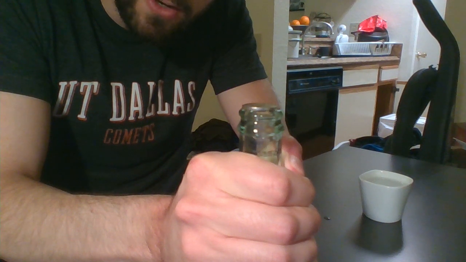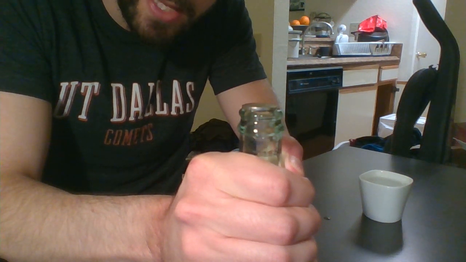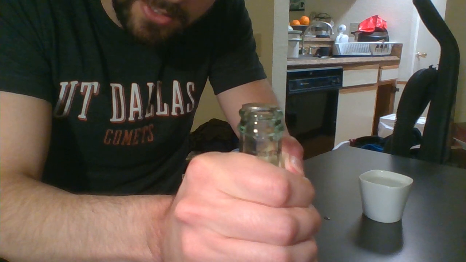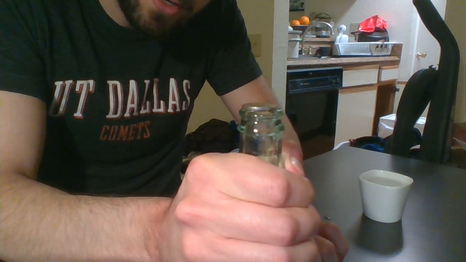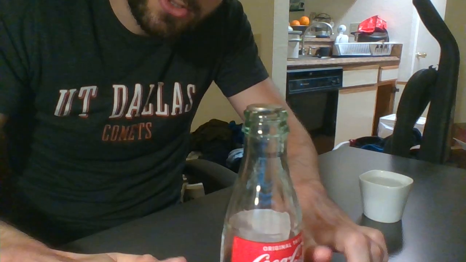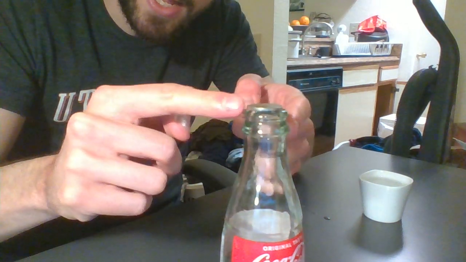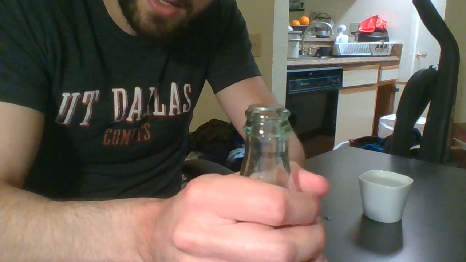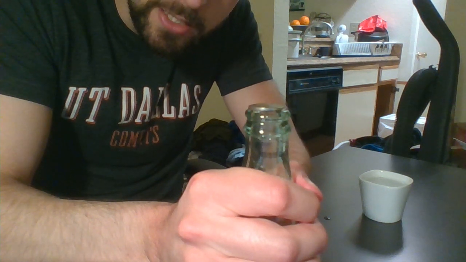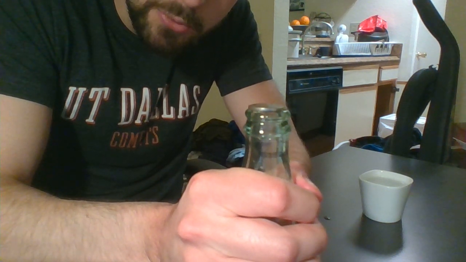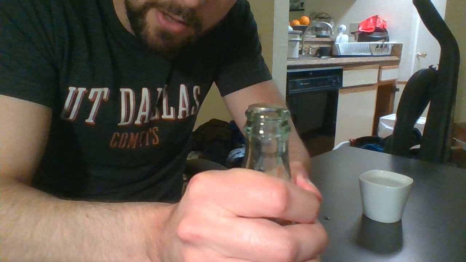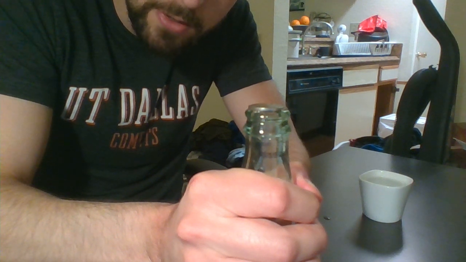My hands are warming the glass, which is warming up the air inside of the glass. And warm air tends to rise. Cool air tends to sink, and it's still going. As the warm air heats up, it starts to rise up to the top, and then it tries to push its way out, but it can't because the nickel's in the way. But eventually, the pressure builds up, and it pushes the nickel up out of the way so that the air can escape.